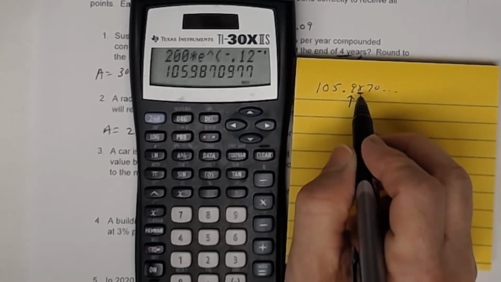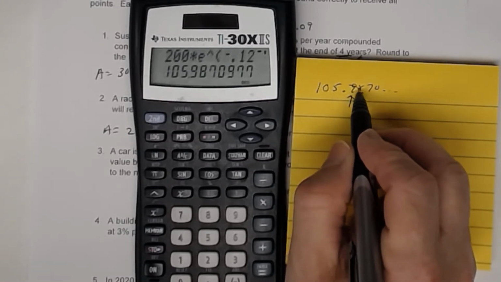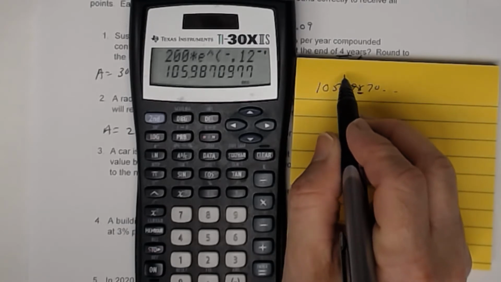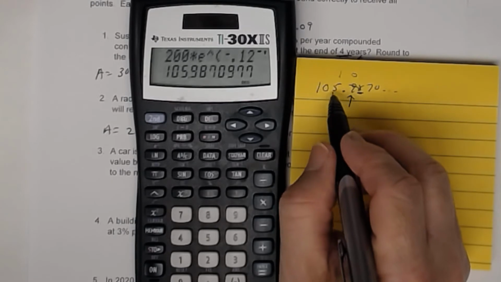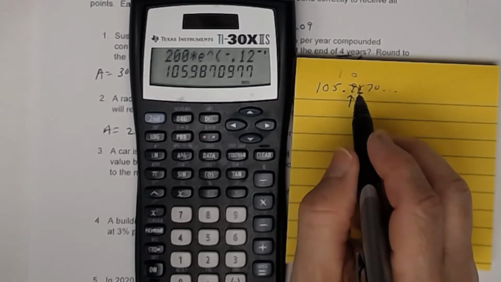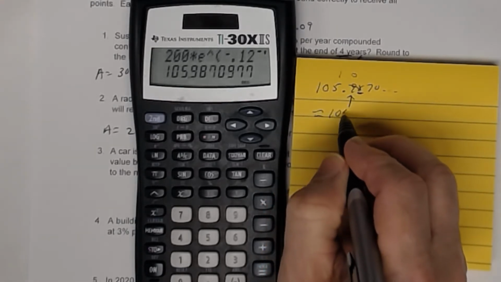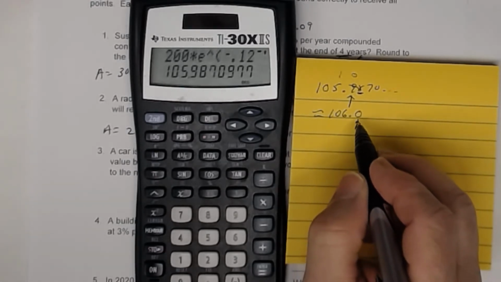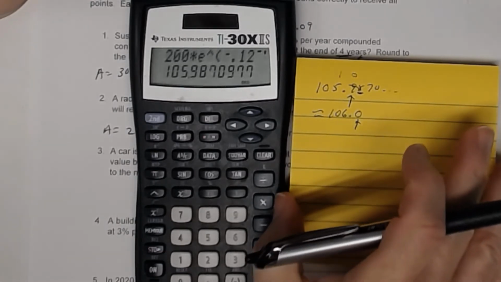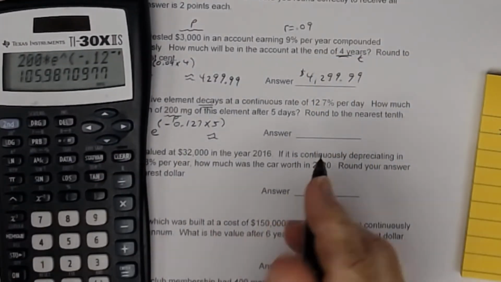Since that is greater than 5, I have to add 1 to the 9. So when I add 1 to the 9, it becomes 10. So this becomes 106.0. So you have to have something in the tenths place, and that something has to be 0. All right, so the answer is 106.0.